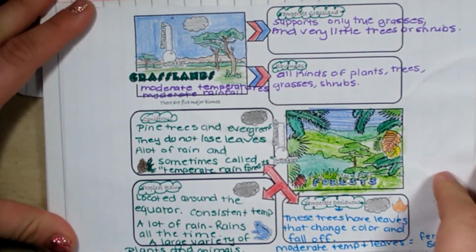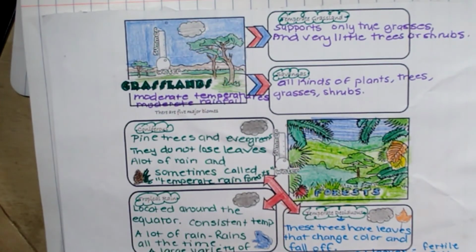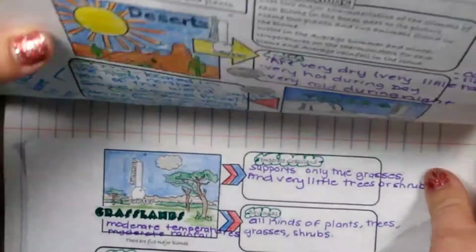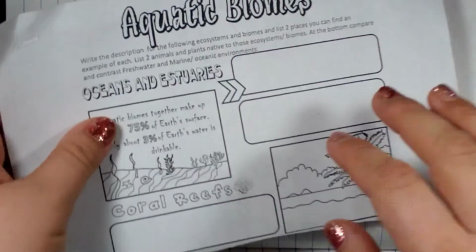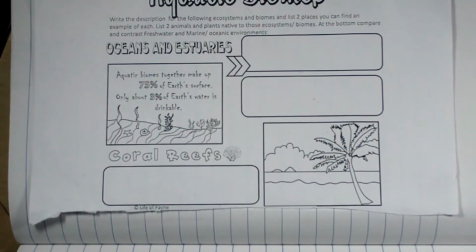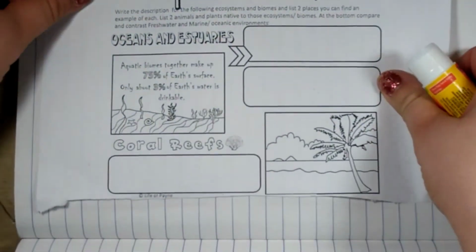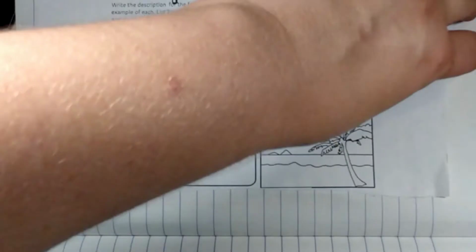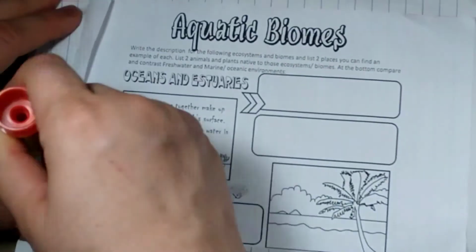All right, there is our forest. And the next thing that we're going to do is we're going to flip this over to the next page. And I'm going to glue in here my aquatic biomes, aquatic meaning water. There we go.